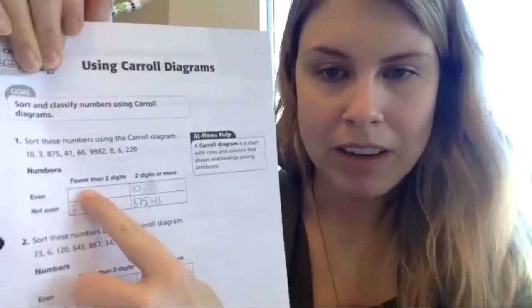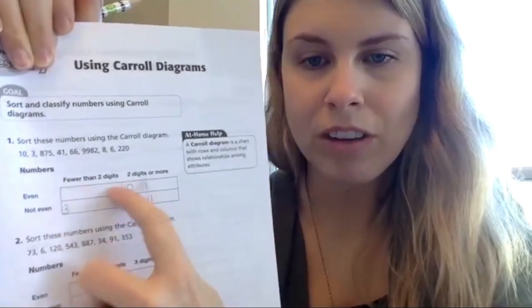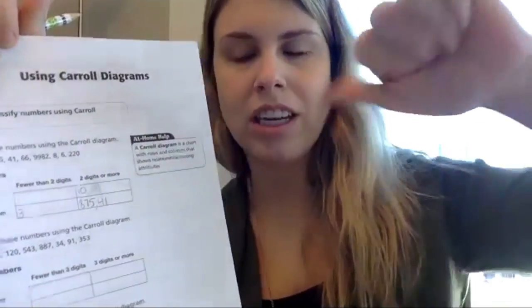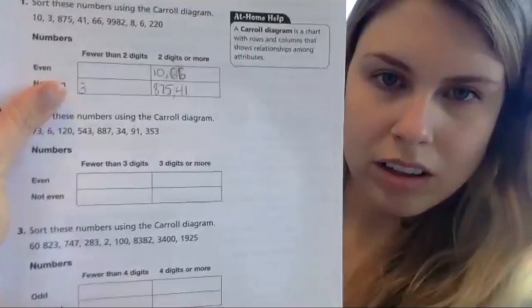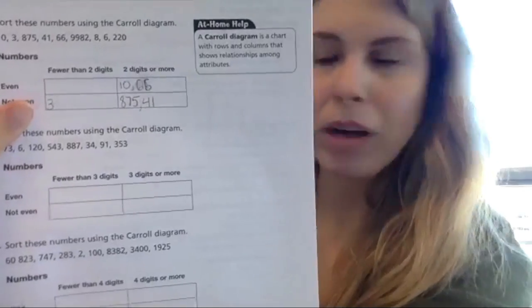And then I'm going to ask myself, is 66 fewer than 2 digits, or is it 2 digits or more? So 66 has to go in that box. I had to write it like that because my pencil would not erase.